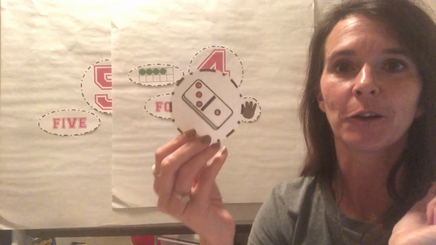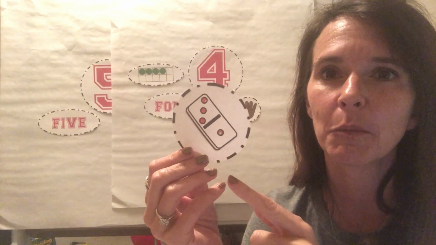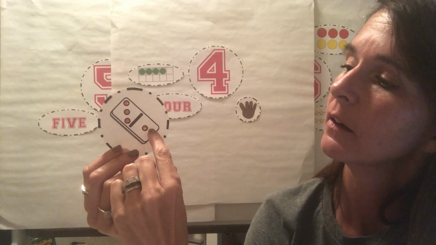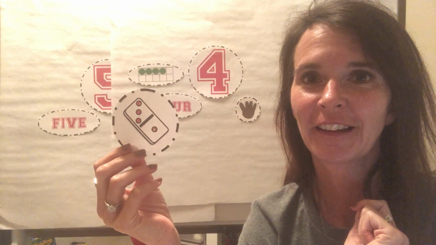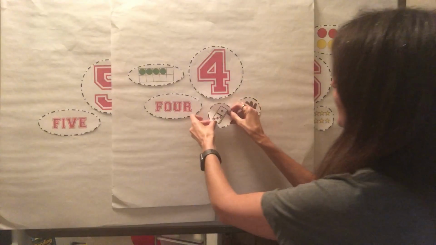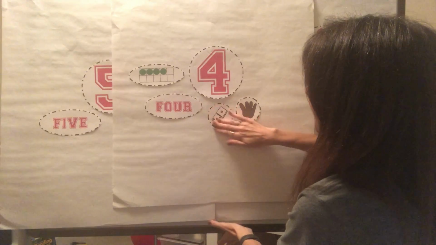Okay. Oh, look, here's another domino. Let's count the number of dots. Are you ready? 1, 2, 3, 4. So what poster do I put it on? Number 4. You guys are getting so good at this. I'm so proud of you. Poster 4 is right here. So let's stick this on the bottom part.